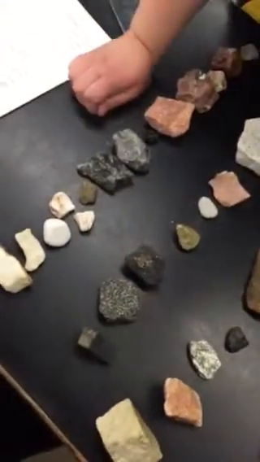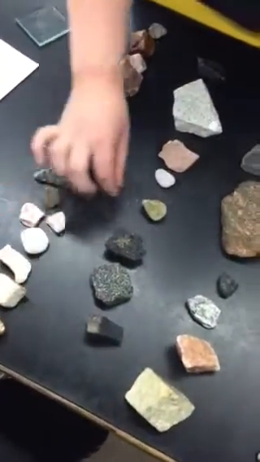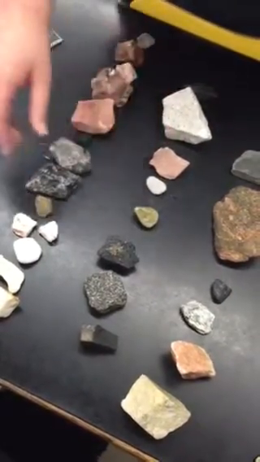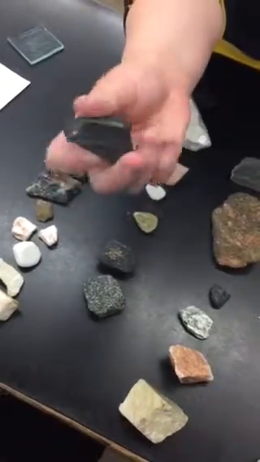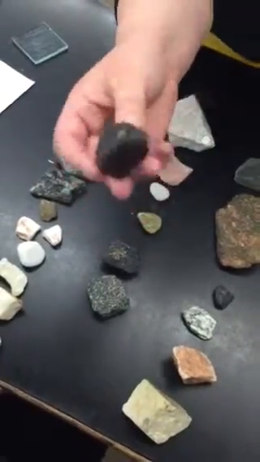Okay, moving on to igneous rocks. I have this organized as mafic, ultramafic, and sialic or felsic. This is basalt. Remember, basalt is fine-grained, and it is the main composition of all oceanic floor.